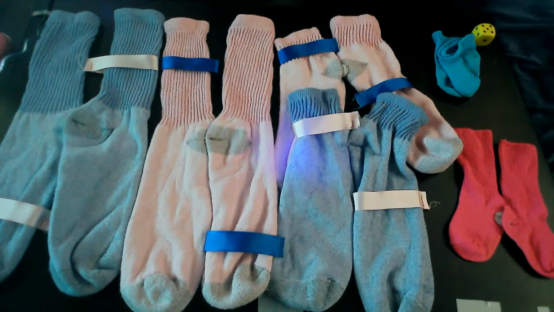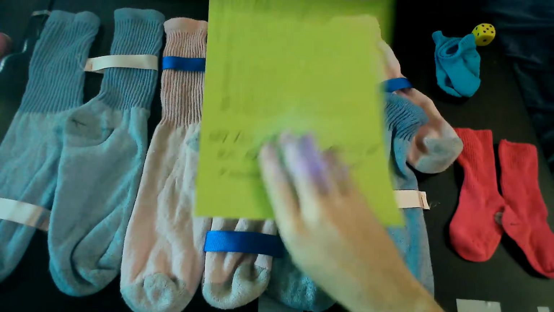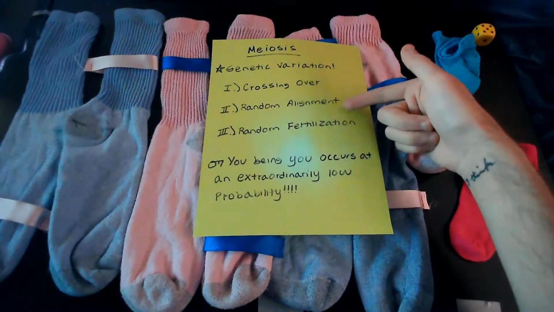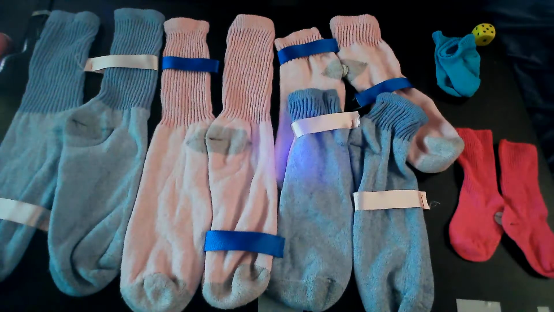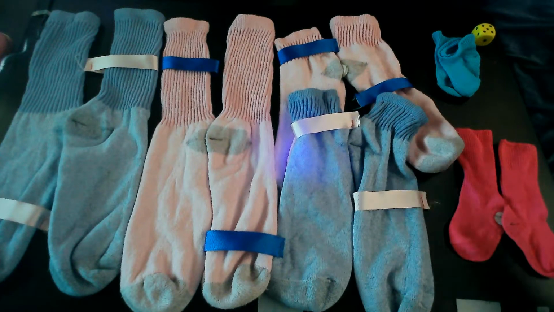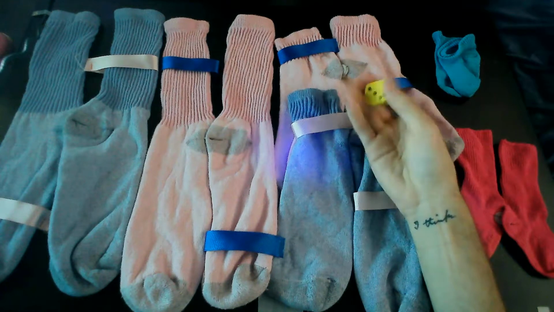All right. So the next thing that we're going to show is random alignment. So this is random alignment at metaphase 1 of meiosis. What we're going to do is use our chance probability.